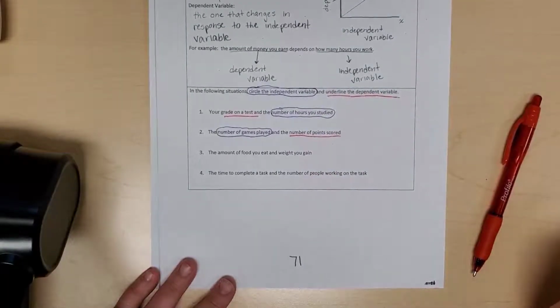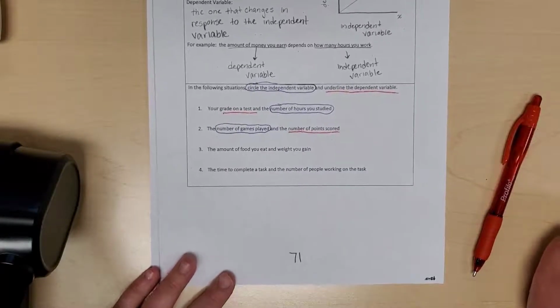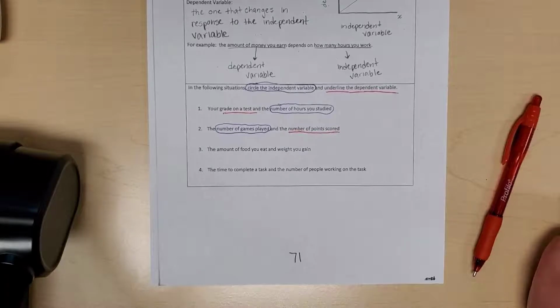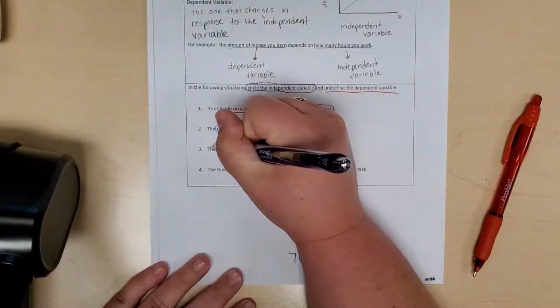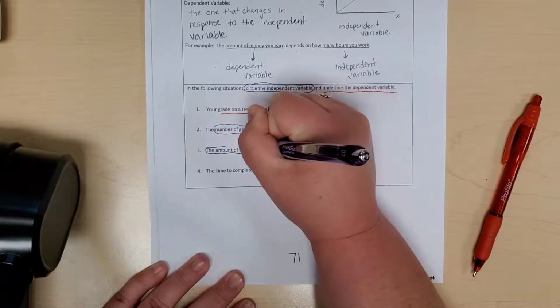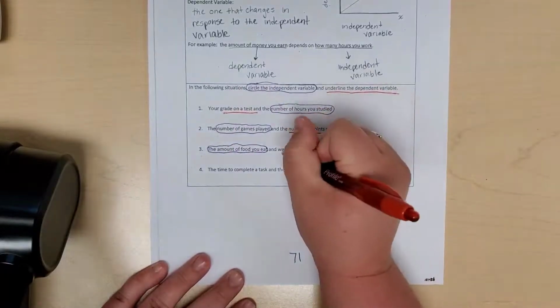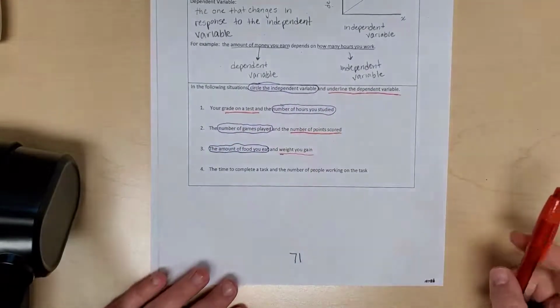Number three, the amount of food you eat and the weight you gain. Obviously, there are some other factors that kind of play into this type of scenario, but we want you to focus just on food's relation to the amount of weight that you gain. So you decide the amount of food that you eat, and the weight that you gain depends on the food you eat.